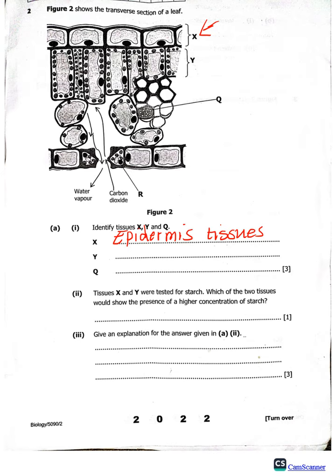So this is what we call a palisade tissue. Sometimes this is also known as a palisade parenchyma.